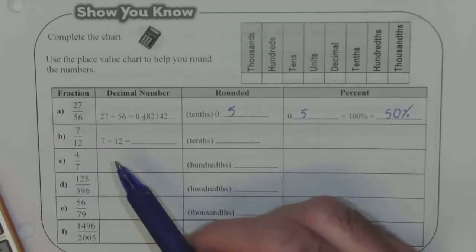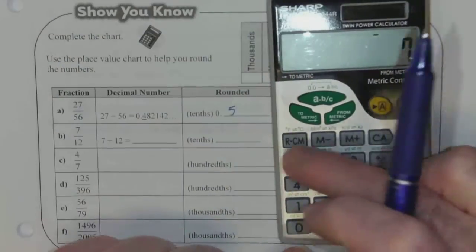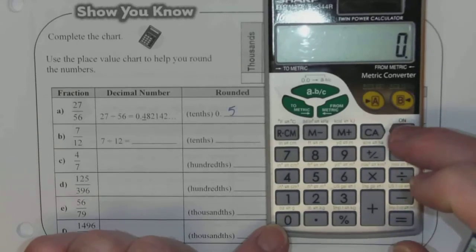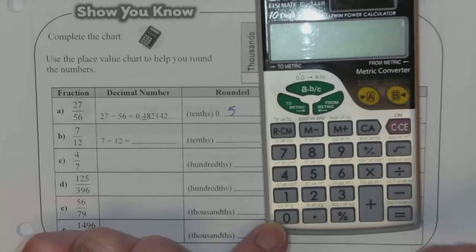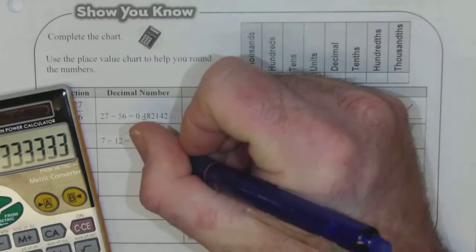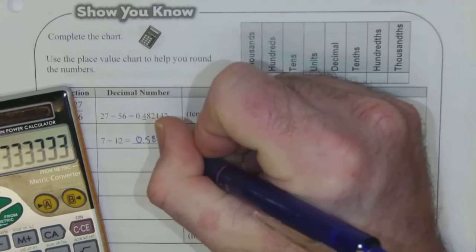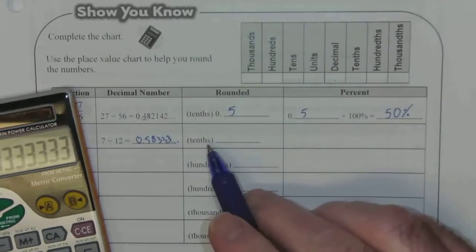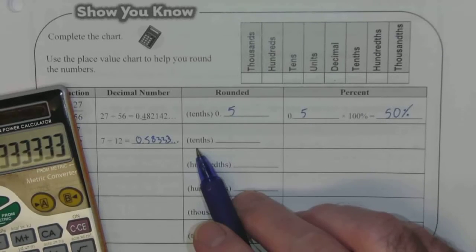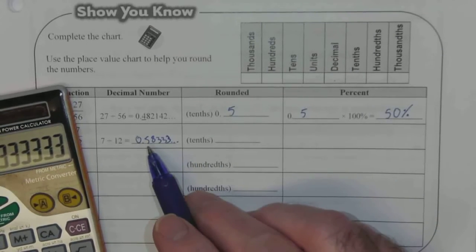So 7 divided by 12. 7 divided by 12 equals, and then we get this decimal here. 0.583333... Again, we're rounding to the nearest tenths, which is our first digit after the decimal.